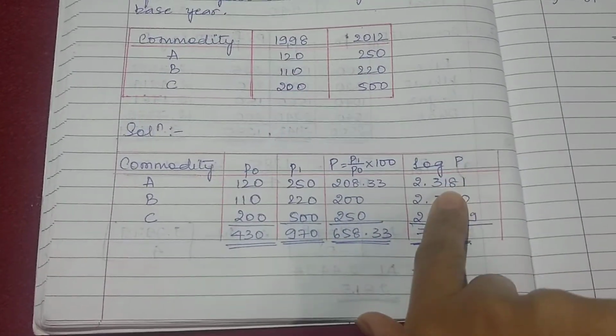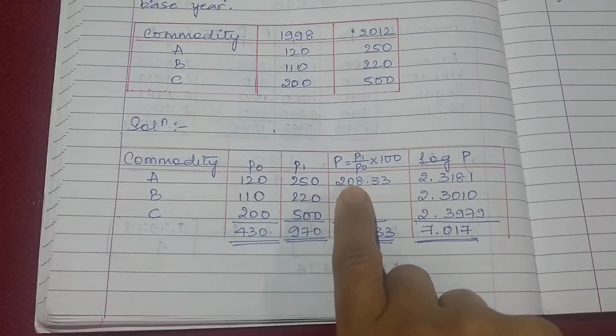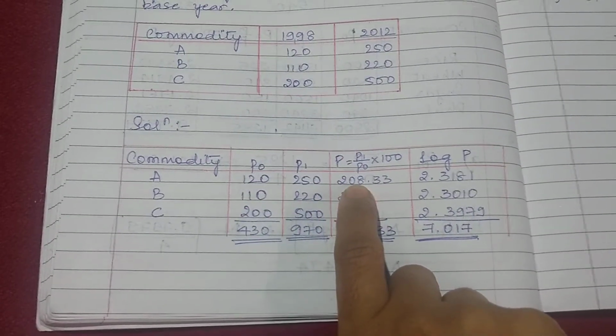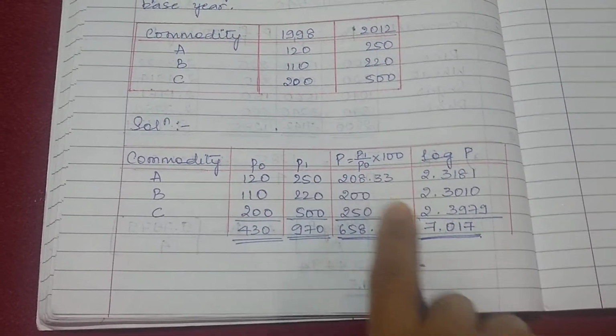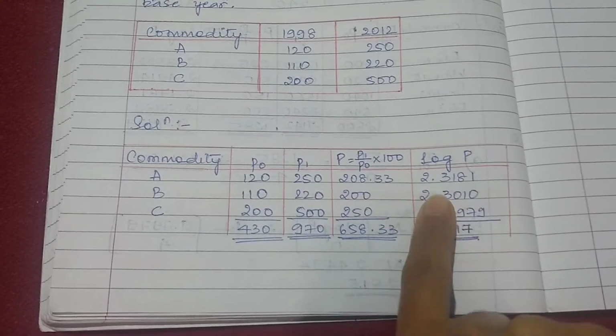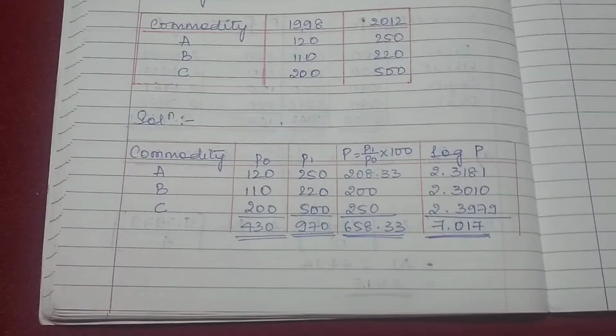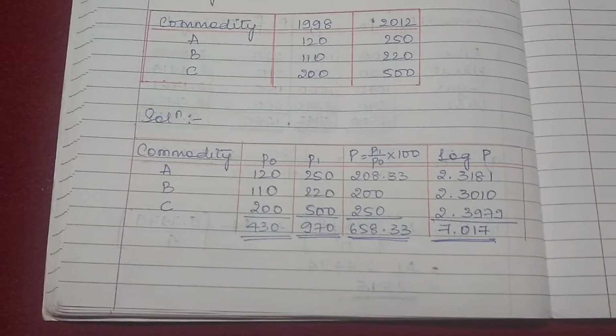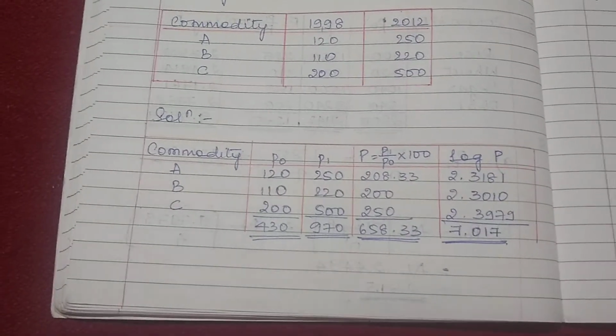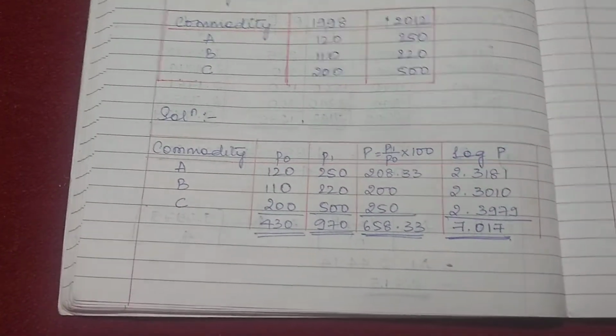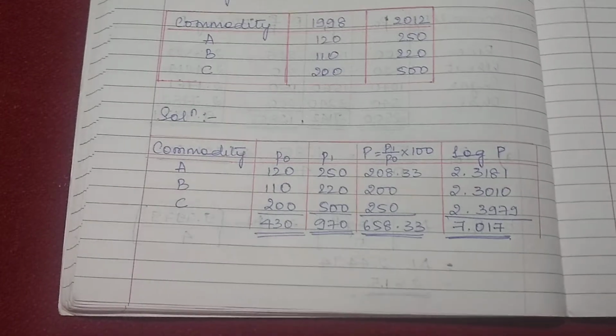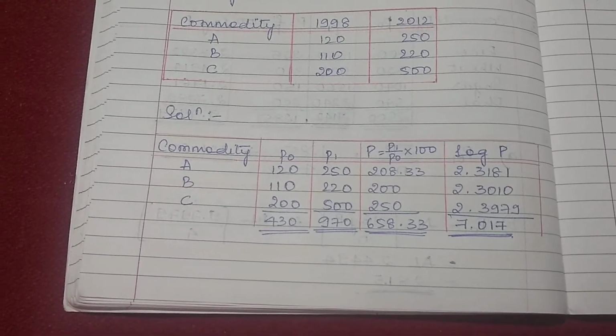You have to find out your logarithm of P, that is how many digits are there in the whole number, 3 digits. 3 digits minus 1 gives you 2 point. Again the same thing you have to find out. Hope you understand the logarithm, because if you have understood the logarithm only, I can go forward. If at all you don't understand, please message me in the group. I will teach you once again.